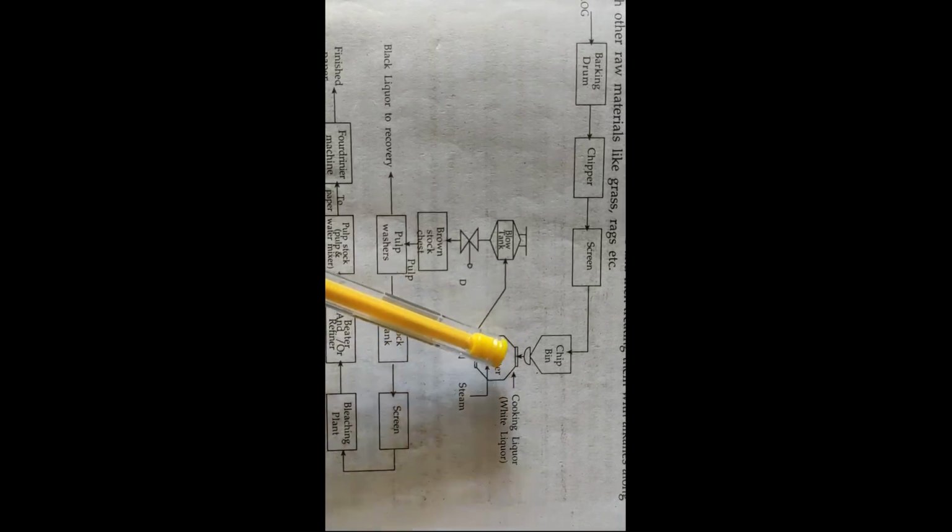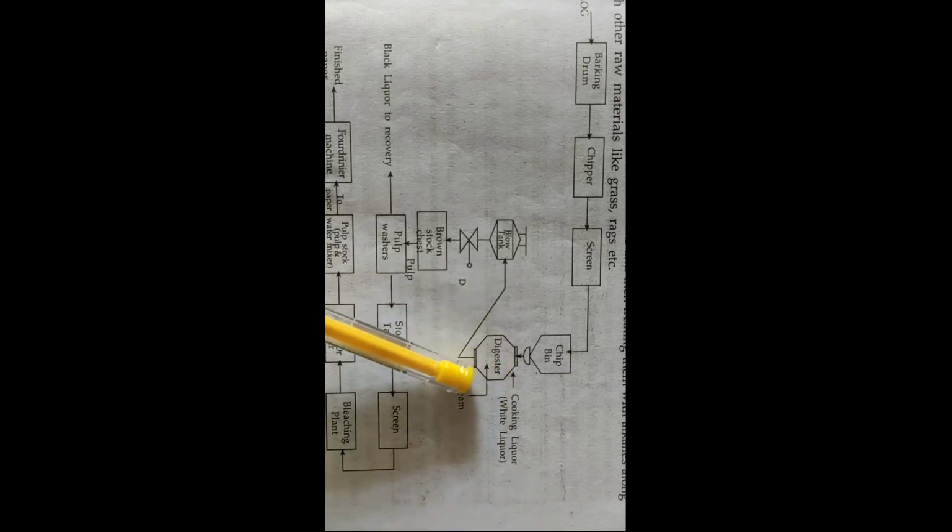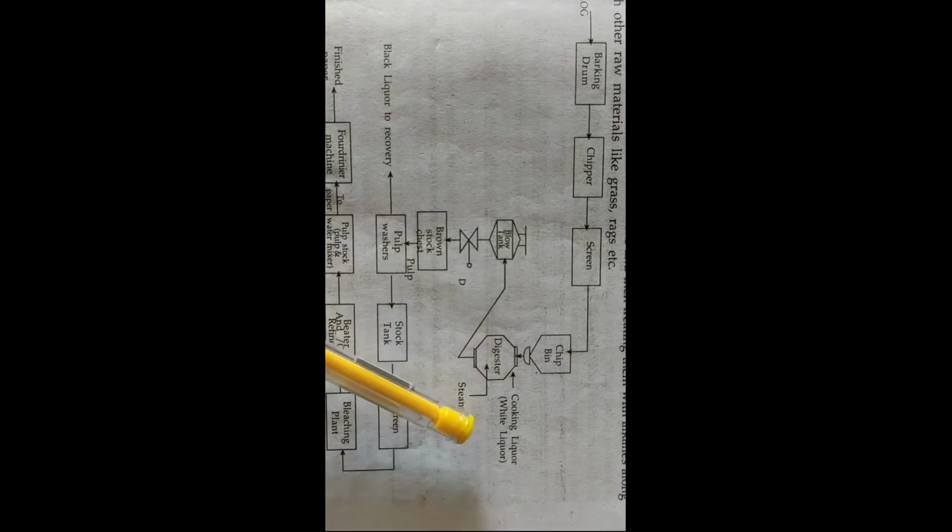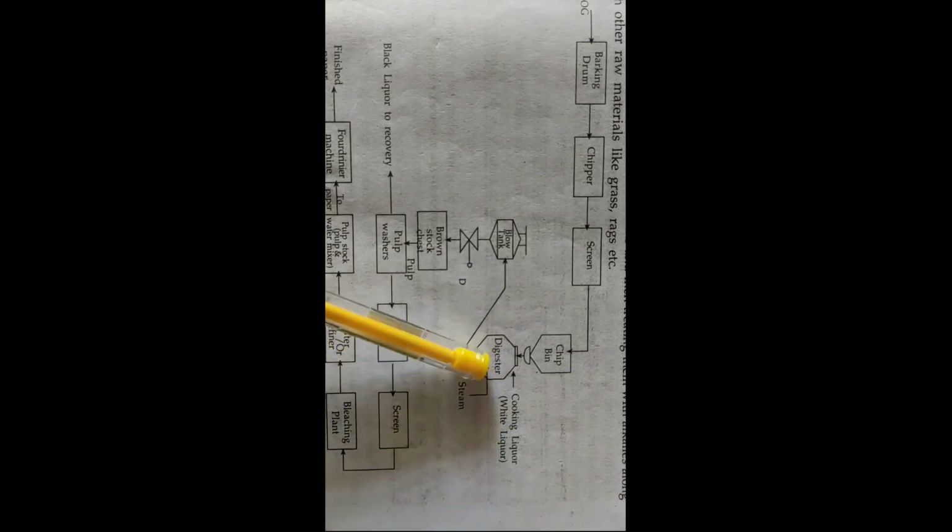In the digester we digest the chips. The cut pieces are digested using white liquor solution, which is a kind of cooking liquor added to the digester.